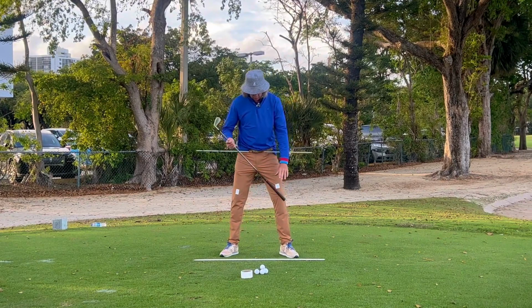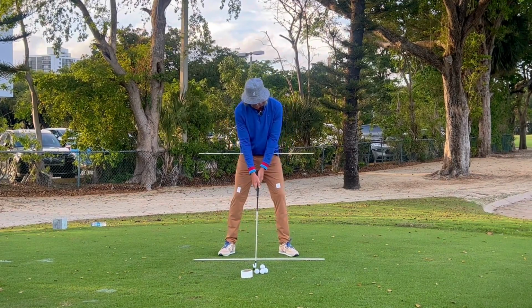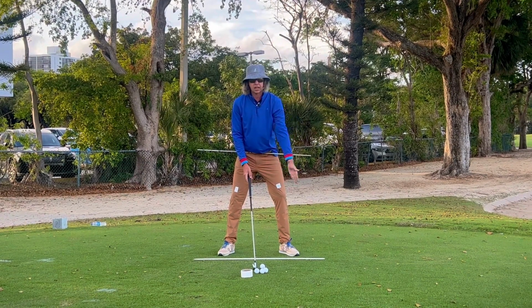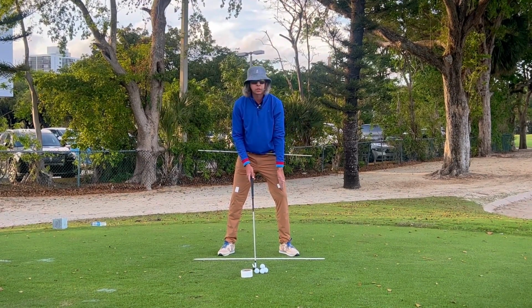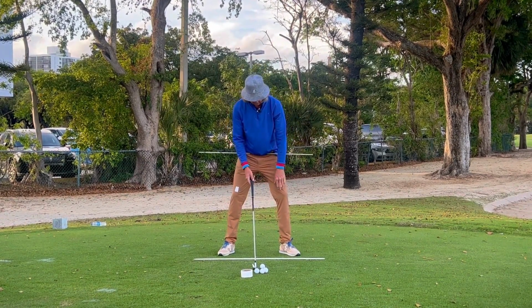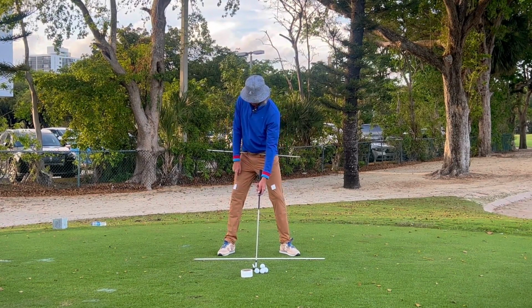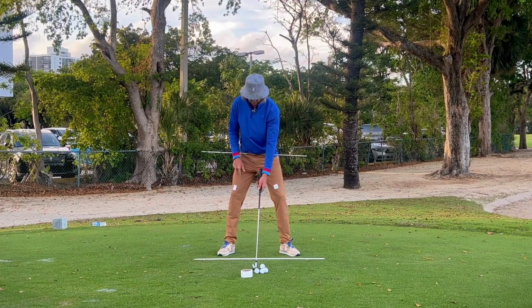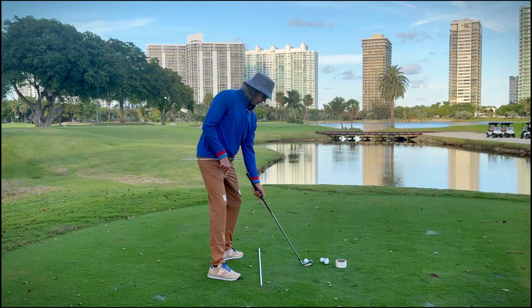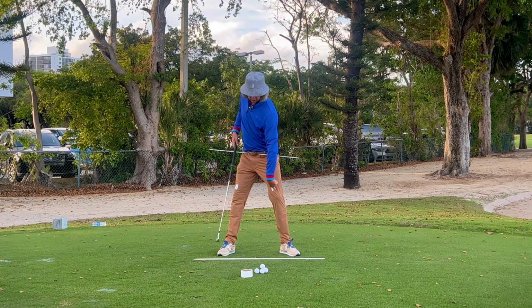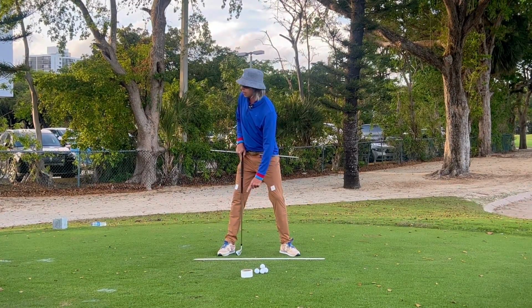So again, if we go through this, I'm here in setup. My lead side is going to start at 10 o'clock for the right-handed player. It would be 2 o'clock for a left-handed player. I'm now going to take the center of the pelvis and work it closer to my trail leg. This will then extend as this point is here. And now I think this is a really good exercise for you to do.